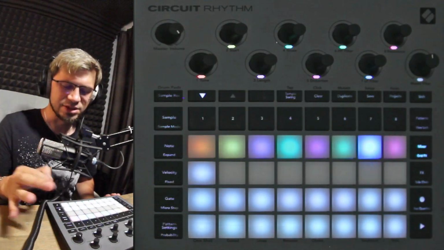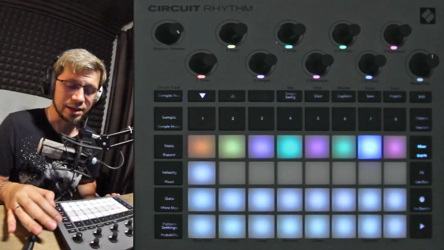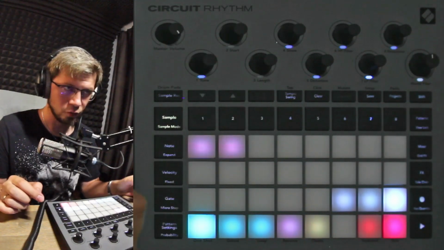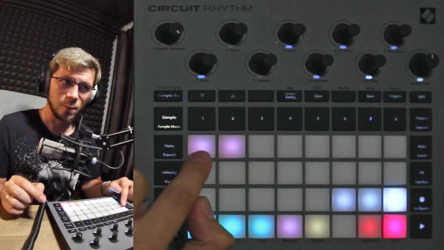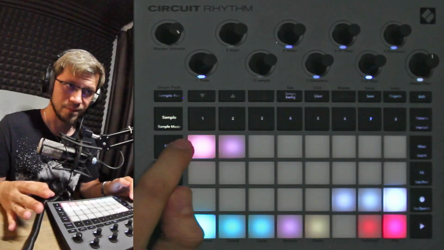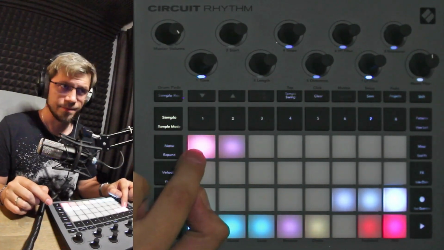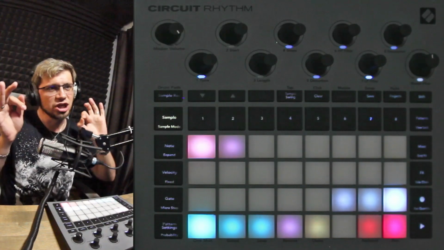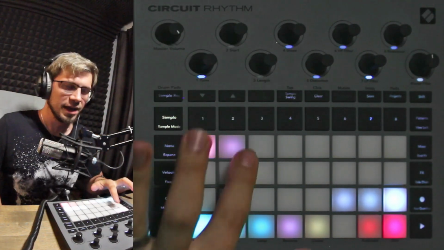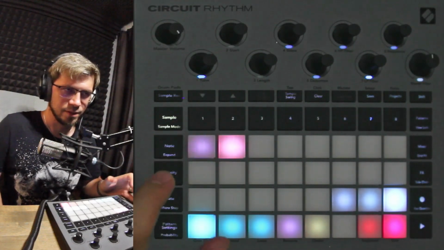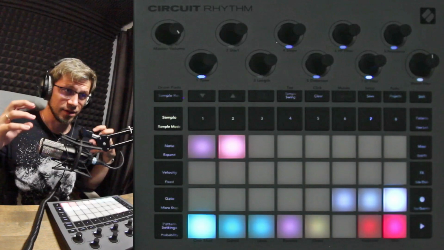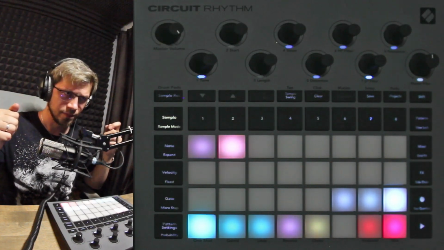Too fast and dirty. What can I do? I can go into the sample mode and press one of these buttons. The left button pitches down the original sample loop, and the second right pad activates the higher sounding loop.